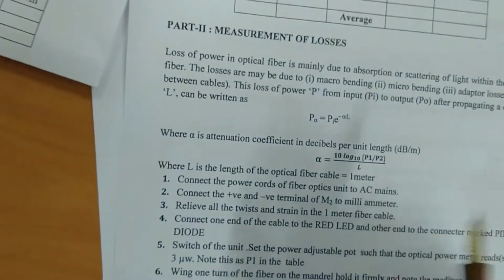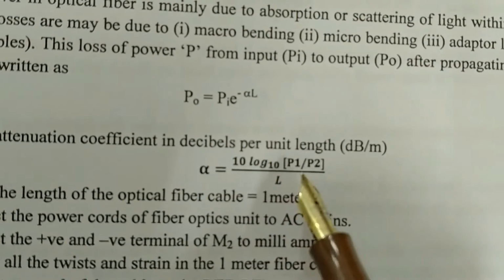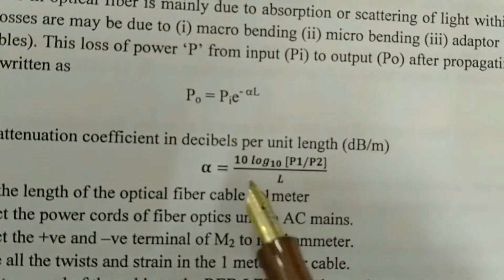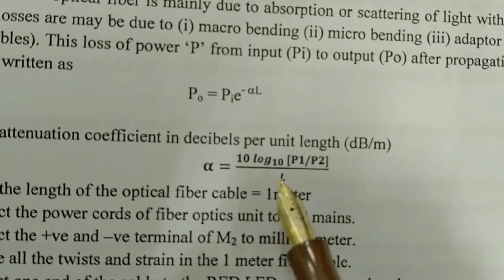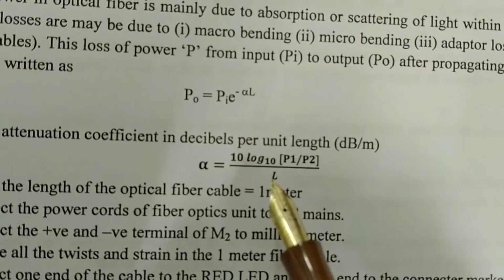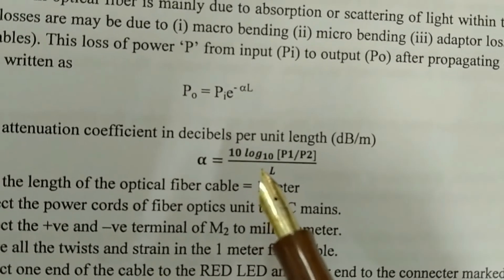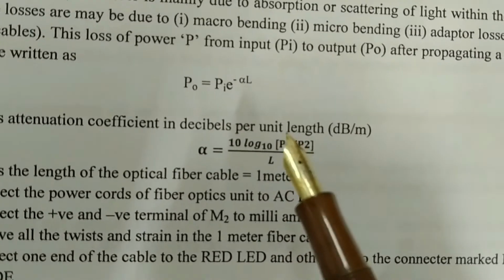The attenuation coefficient formula is alpha is equal to 10 log to the base 10 P1 by P2, whole by L, where L is the length of the fiber. Here the length of the optical fiber is 1 meter. So you have to calculate alpha for each and every reading we are taking.